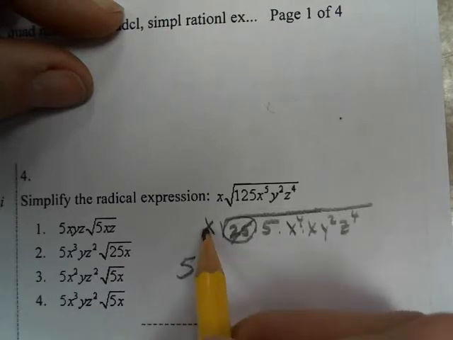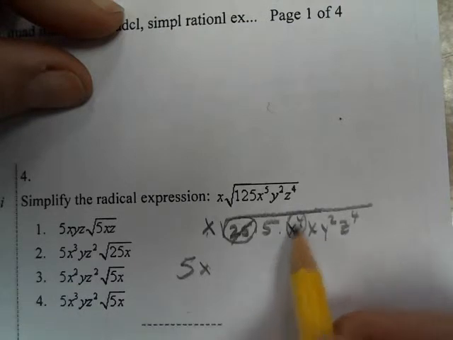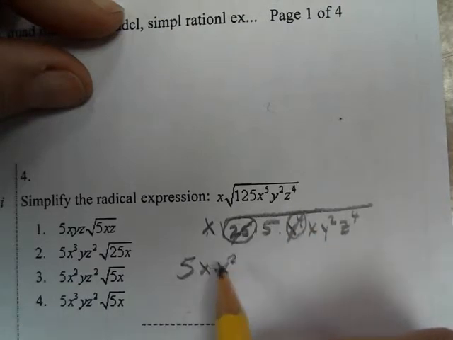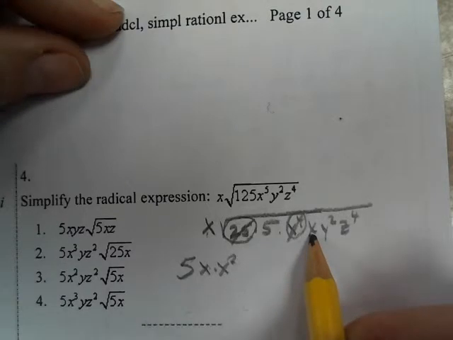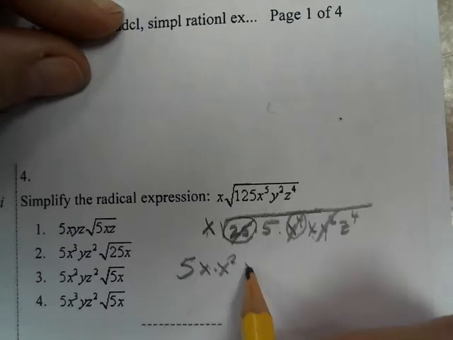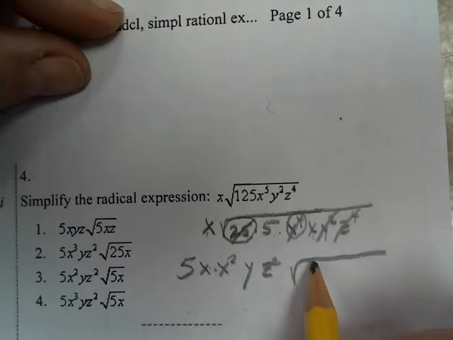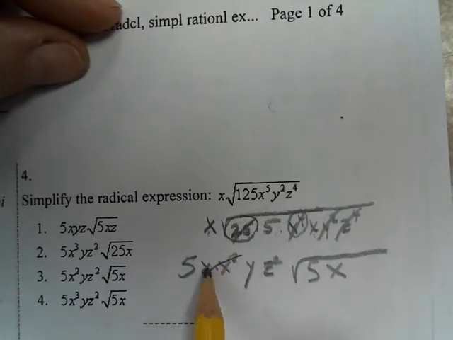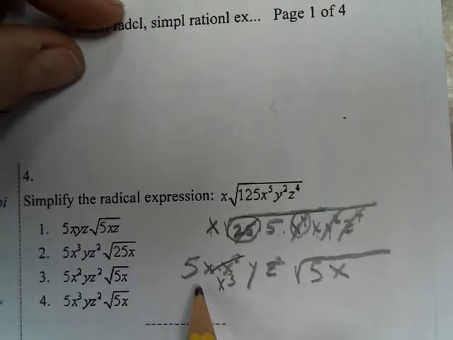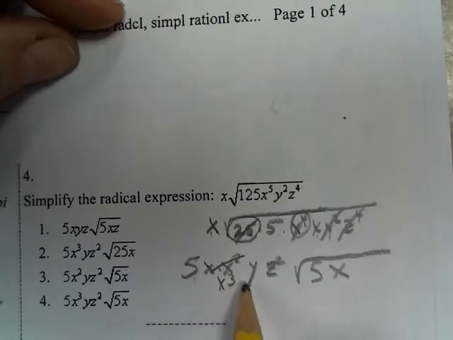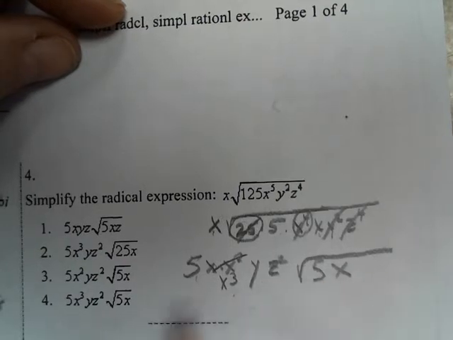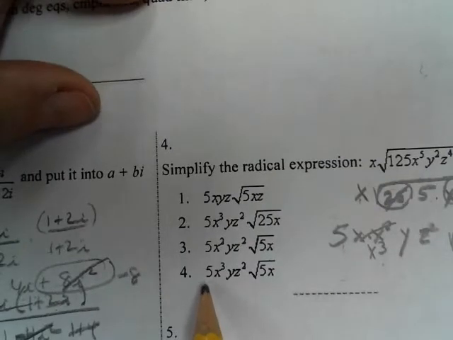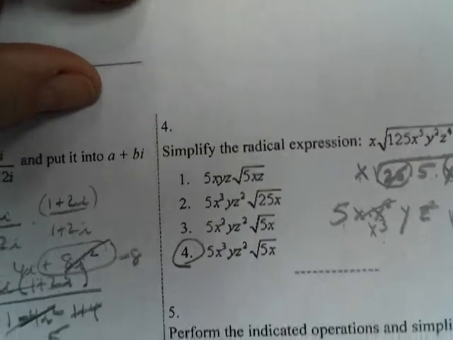The x stays in front. The square root of x to the 4th is x to the 2nd. This is multiplied. This x will stay underneath. The square root of y squared is y, and the square root of z to the 4th is z squared. And what stays underneath is the 5 and the x. And now you're going to multiply x squared times x, and that becomes x to the 3rd. So what we get is 5, x to the 3rd times y times z squared, and underneath stayed a 5 and an x. See which one this matches with. Looks like it matches with option 4.